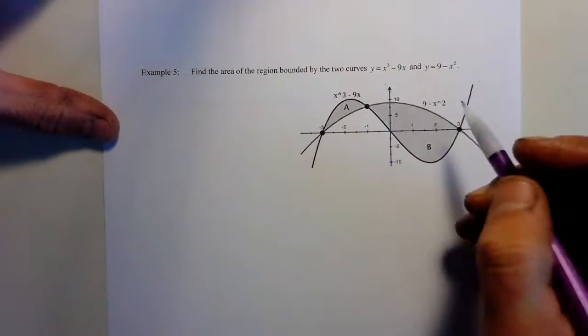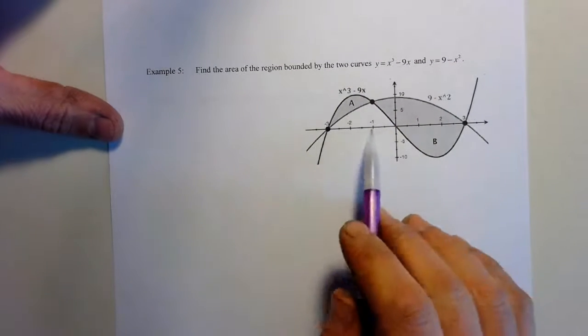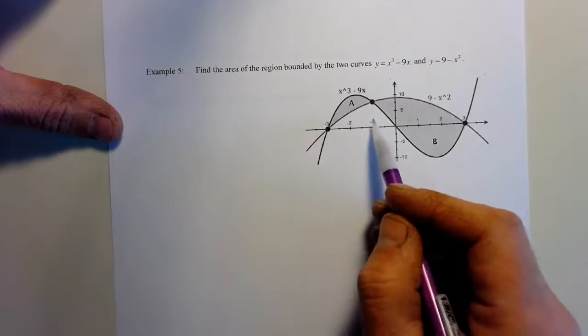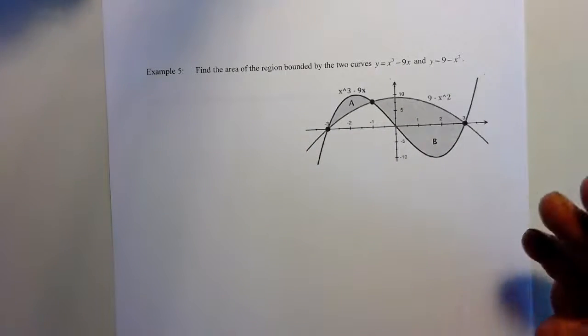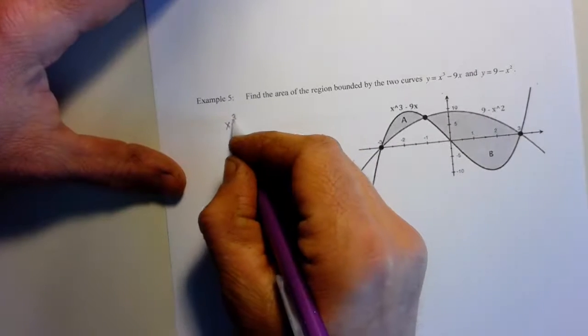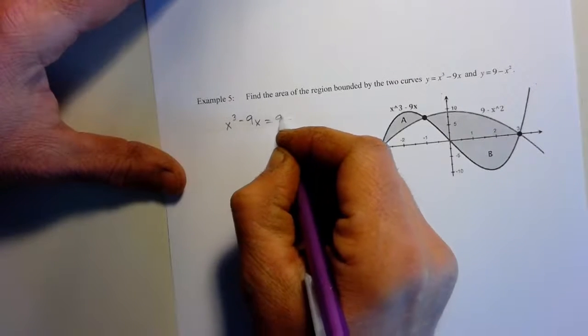Now we don't know where all the, actually, can we tell the intersections? Oh, it looks like we can. You can see that the intersections are at -3, -1, and 3. So it's kind of nice. Now, by the way, if we didn't know where the intersections are, that's easy to find, or it can be easy to find depending on the equation. You set them equal.